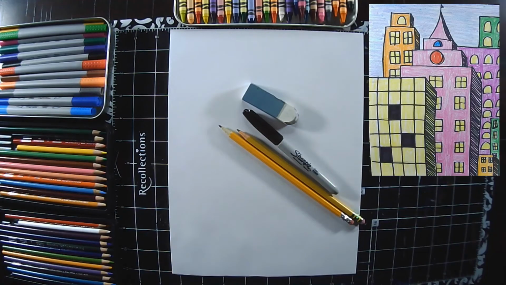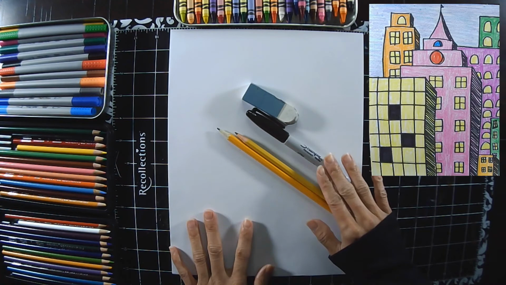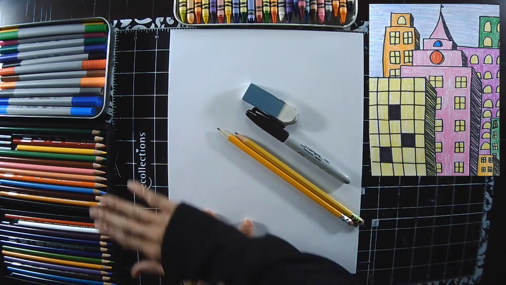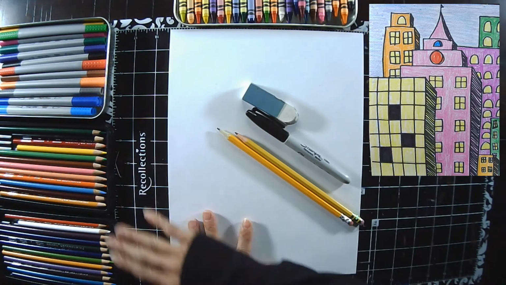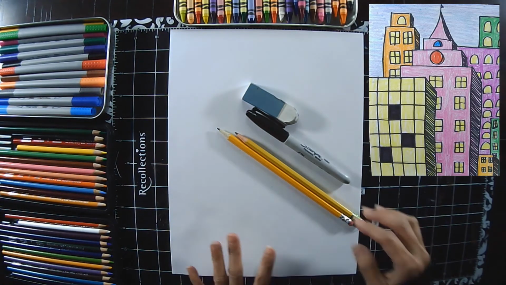Hey friends, today we're going to create our version of Faith Ringgold's Tar Beach. And in Tar Beach, as well as many of her other pieces, she creates these beautiful cityscapes, and the buildings appear to be overlapping on top of each other. For today's lesson, you will need a blank sheet of paper, pencil, Sharpie, eraser, and anything to create color. It could be color pencils, markers, or crayons, or a combination of them.